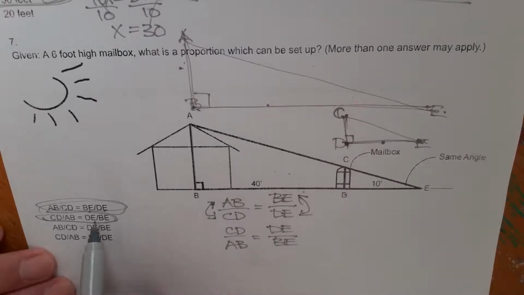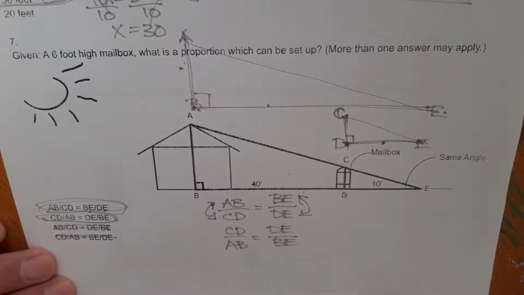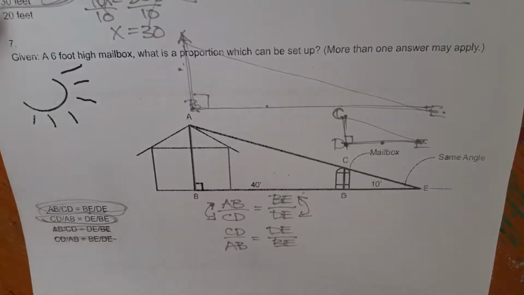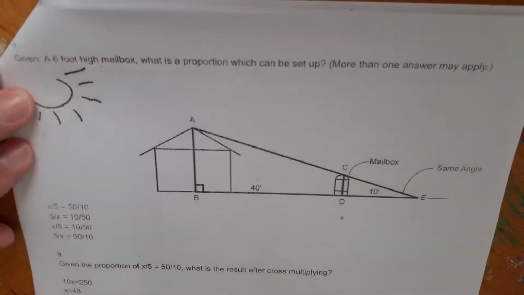Now here's what they did here. They said DE over BE. This can't be legal because we already said it was BE over DE. And this one here we said was DE over BE, so it can't be BE over DE, right? Kind of hard to say and maybe hard to figure out. Take your time, pause the video, and walk through it. Let's keep going.